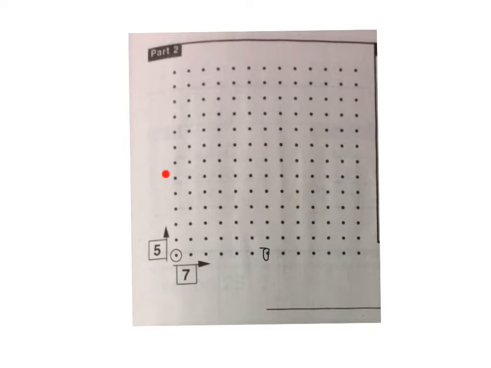And then going up this way, they've told us that we need to go up 5. So what you're going to do is count 1, 2, 3, 4, 5. You're going to put a circle around that dot. And then you have to figure out, because it's supposed to be a rectangle, where this corner dot needs to go over here. So once you have 4 dots, then you're going to take your pencil and draw in the sides of the rectangle.